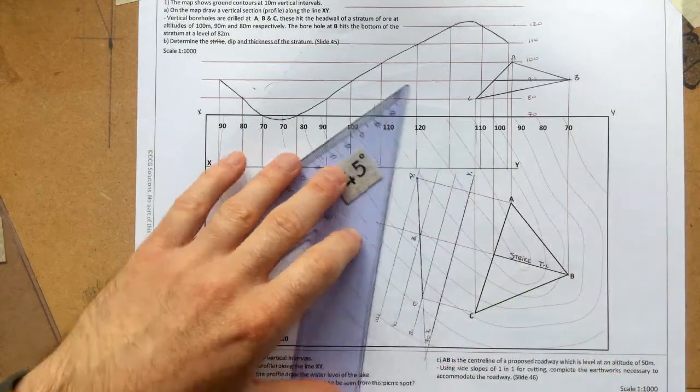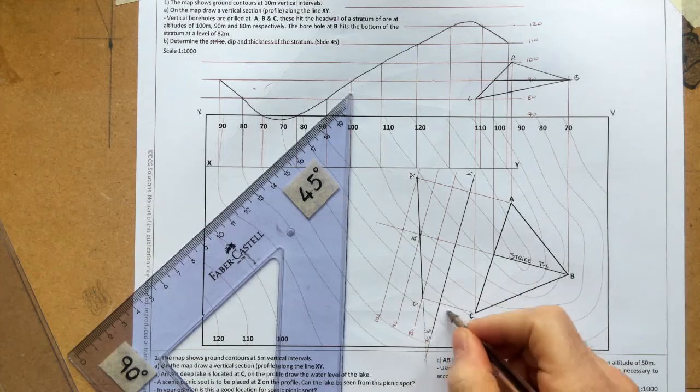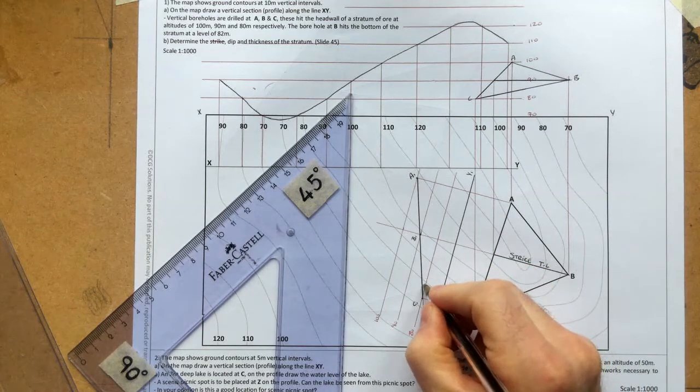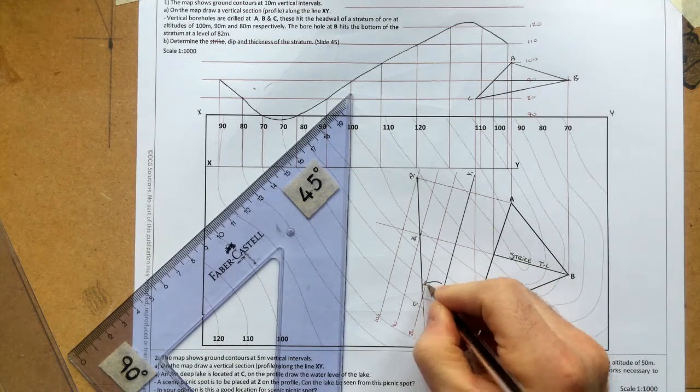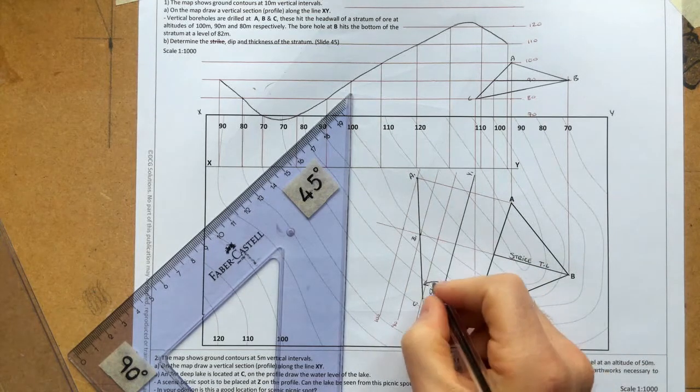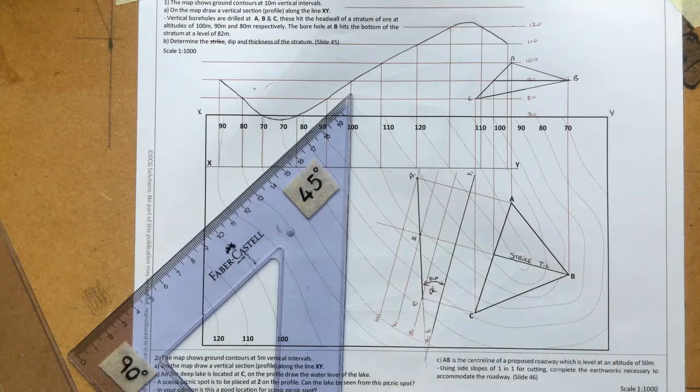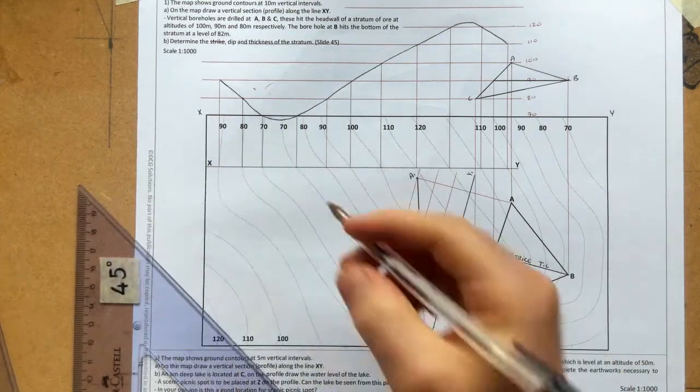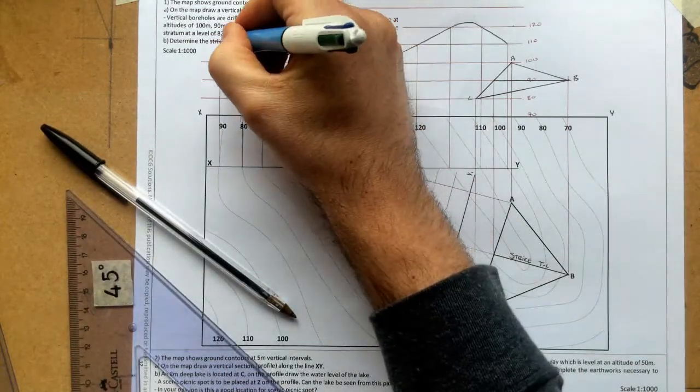Don't have to, but the angle that is created inside in here, that angle in there, is my dip, which is often signified by that symbol there. Okay, or you could just write dip. Okay, so there we have it. Now we've got the dip, so I'll tick that one off.